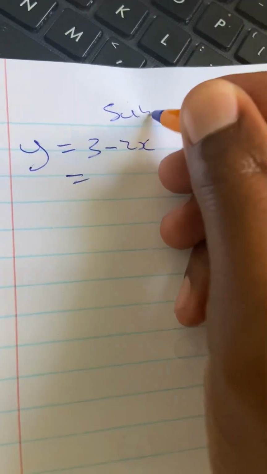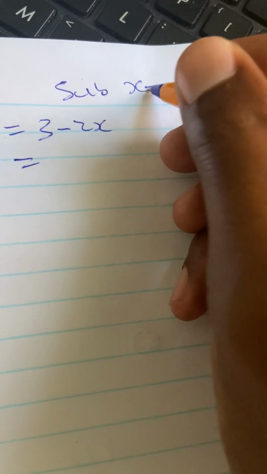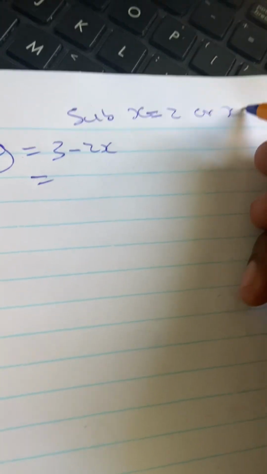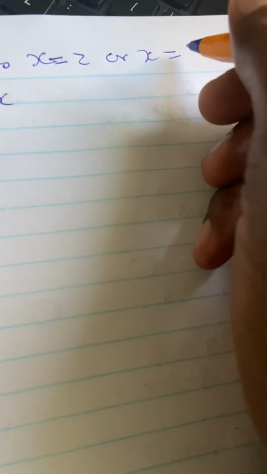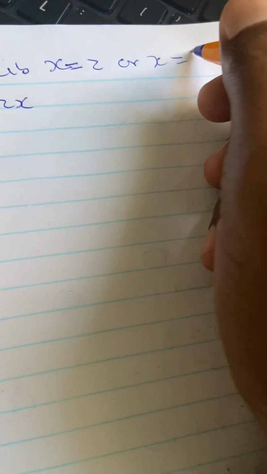So we are going to substitute in the space of x. We're going to put 2, and in the space of x, we're still going to put 3.